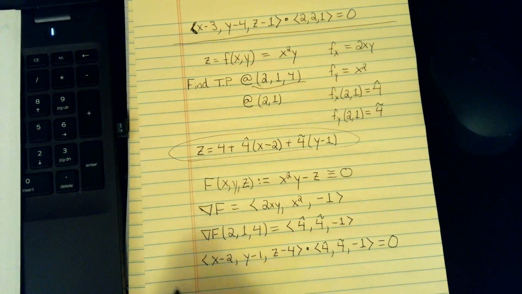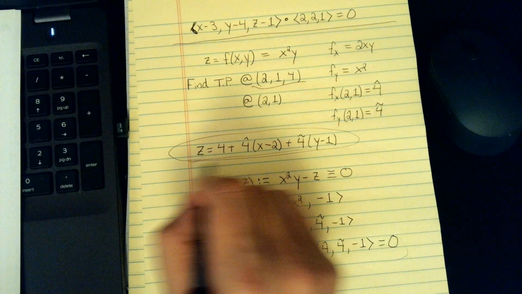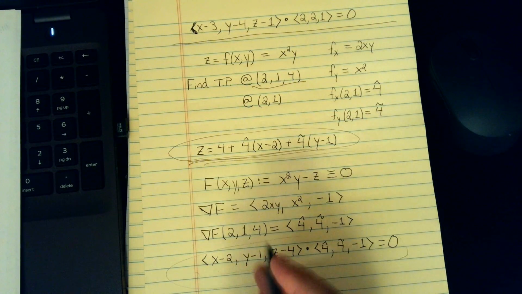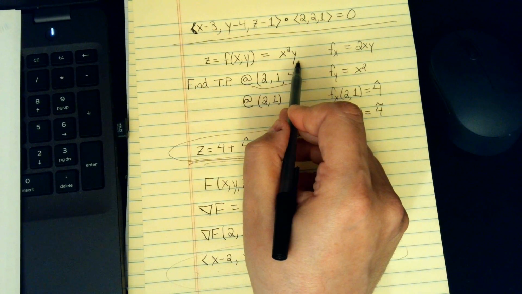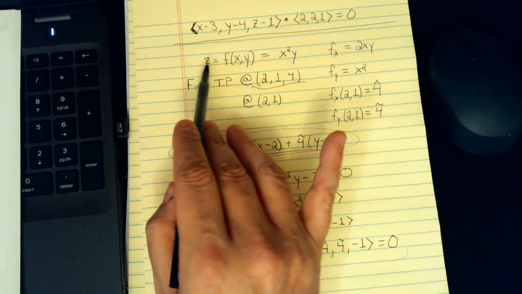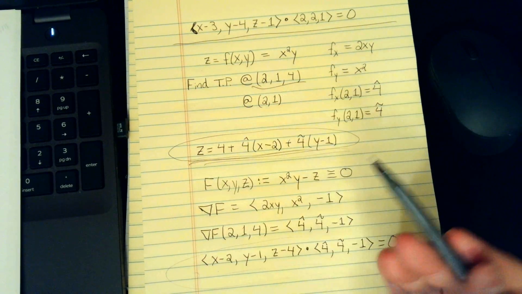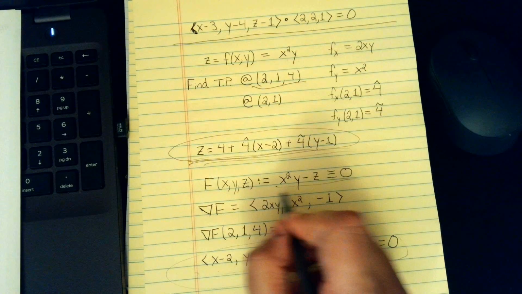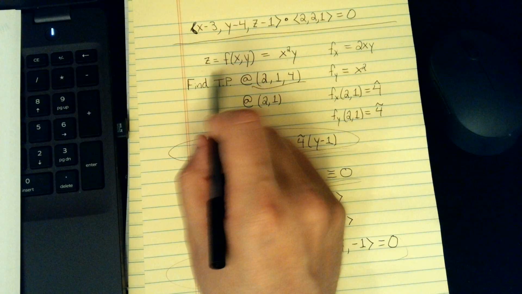And yes, if you do this dot product out, you're going to get exactly this same thing. So any of the things that you did the old way, where you have a graph of a function, by saying, well, z is equal to x squared y, and then saying, okay, then x squared y minus z equals 0, you can swing things around to make this kind of thing into a level set.